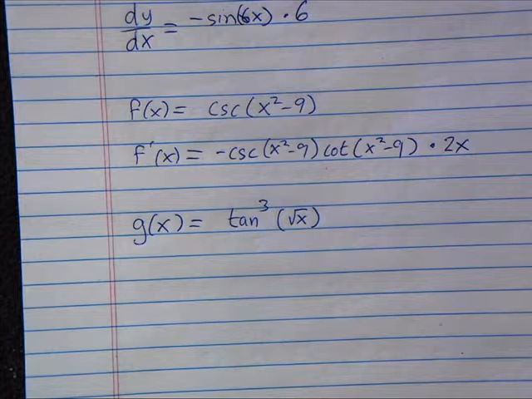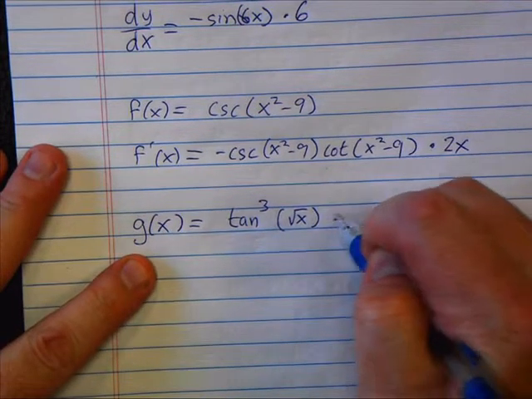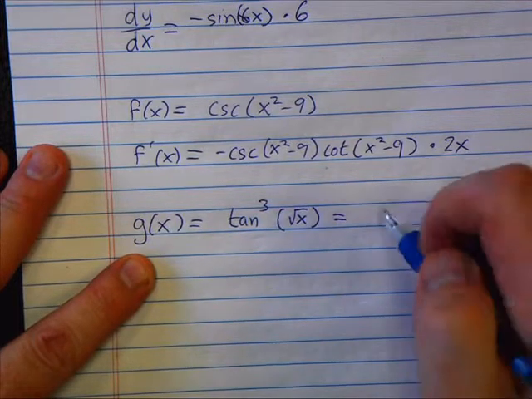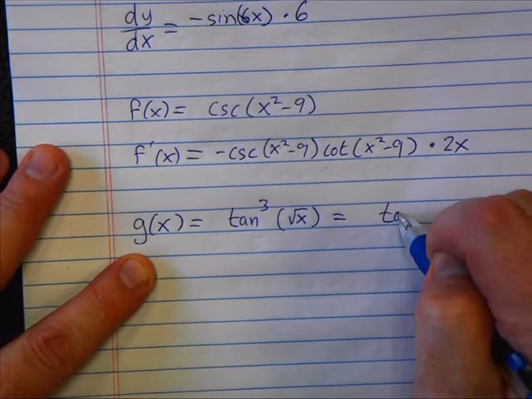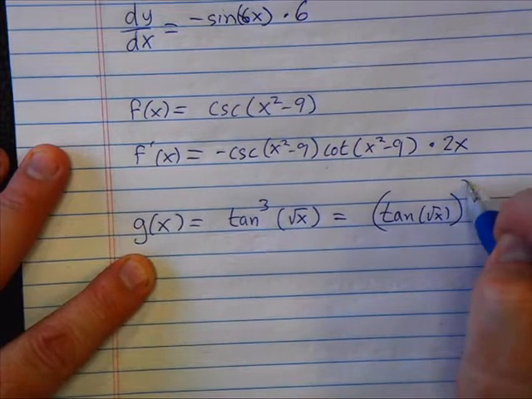X was too easy. Chain rule how many times? Chain rule twice, at least. All right? So I'm going to rewrite this way. The tangent cubed notation sometimes confuses people. I'm going to write this as tangent of square root of x, quantity cubed. Those are the same thing.